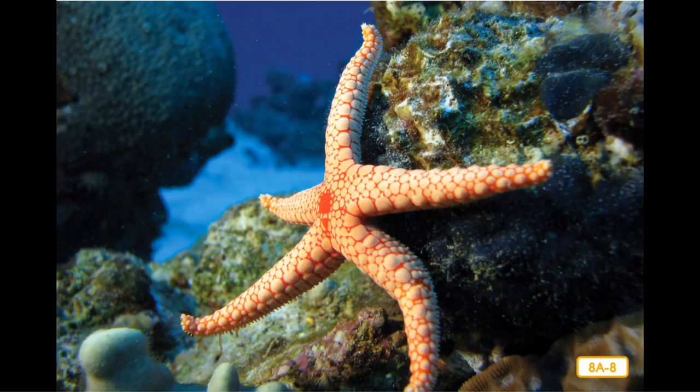Here's an animal that lives in and around this coral reef and whose name most of you can probably guess based on its shape. It's a starfish. This starfish, also known as a sea star, has 5 arms which make it look like a star. Although it is called a starfish, it's not actually a fish. It belongs to a group of animals that have a spiny skin all over their bodies.